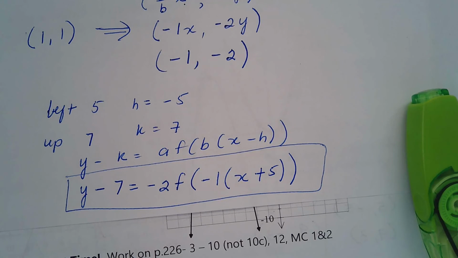Because I saw you just starting with the stretch or compression, then doing the shifting. Can you start with shifting? No. We're going to start with stretching and compression and reflection, and then the horizontal and vertical translations.